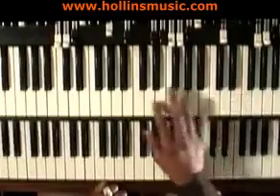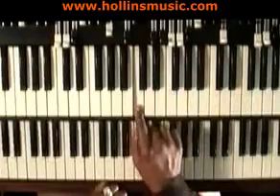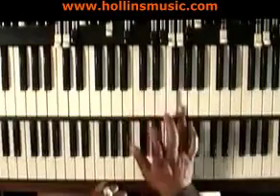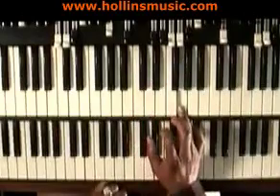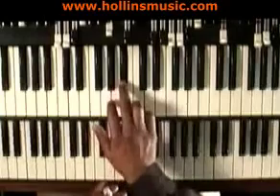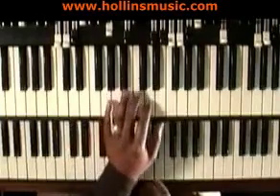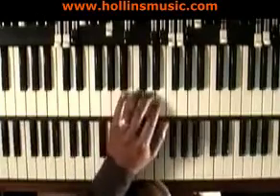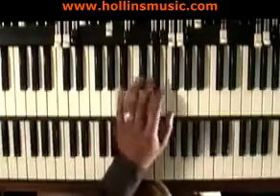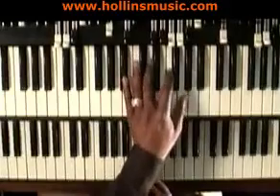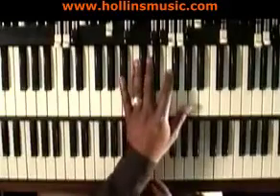Like that, okay? So this is my 2 and my 9. This is my 4 and my 11. And this is my 6 and my 13 in the key of B flat, okay? Now, and remember, B flat dominant 7 chord is comprised of the numbers 1, 3, 5, and flat 7. Like that, okay? Those are my notes to the dominant 7 chord.